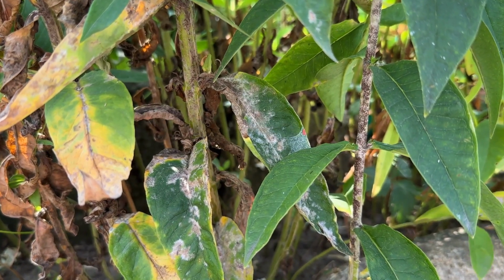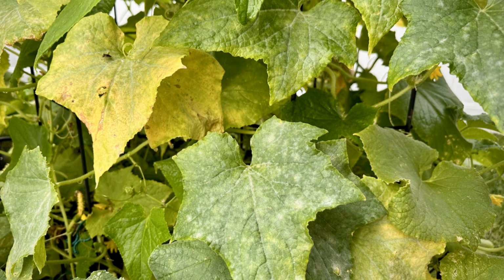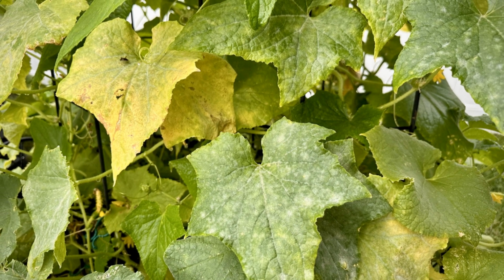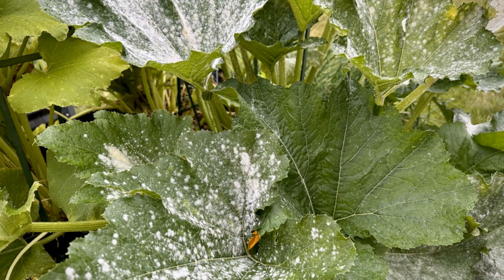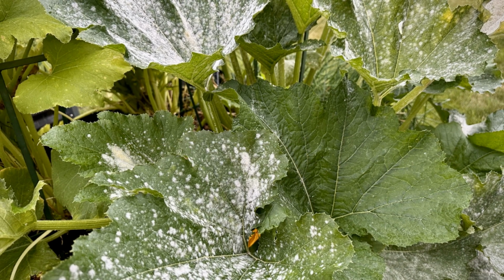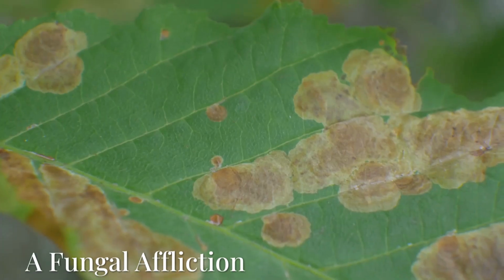Powdery mildew appears as a white coating on plants. Spray with a diluted milk solution or baking soda mixture. Both have natural antifungal properties. Control is relatively easy with these remedies.